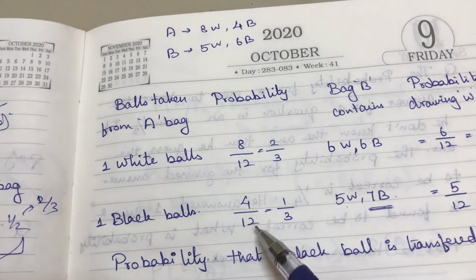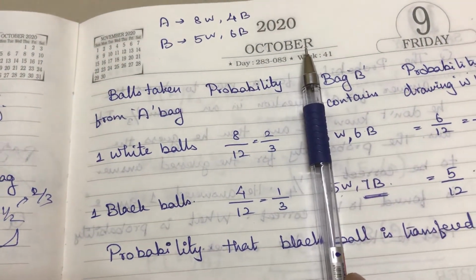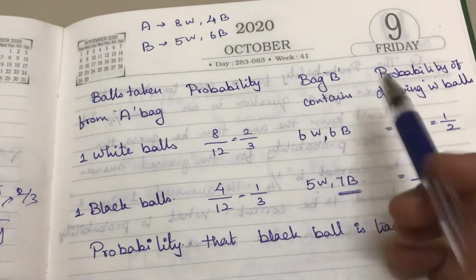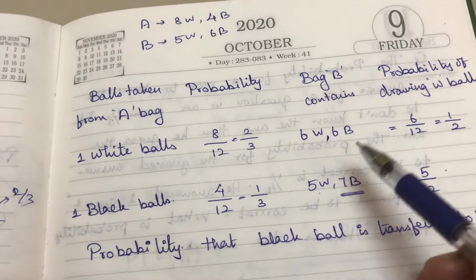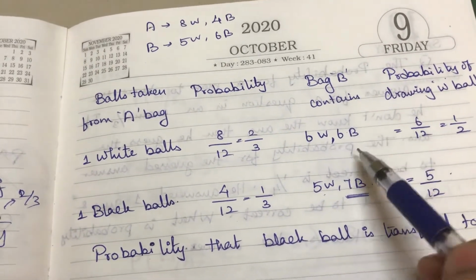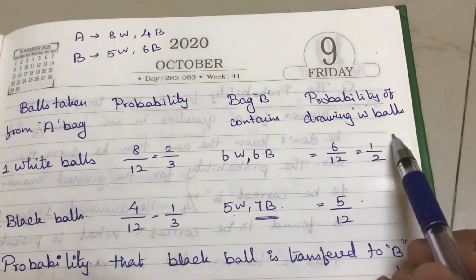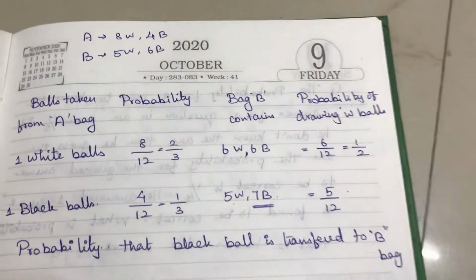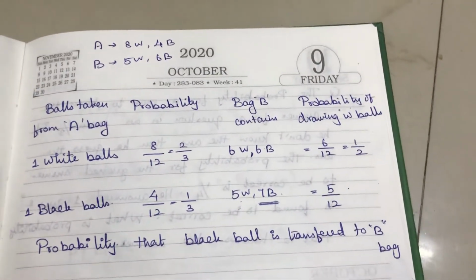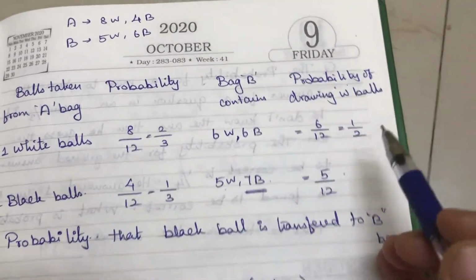So these two things are clear, right? Up to this, the probability is finished. After that, I'm just going to add this white ball here. So bag B contains after addition. Okay. Probability of drawing white balls. So first we need to find the white balls. They have said the white ball is drawn.